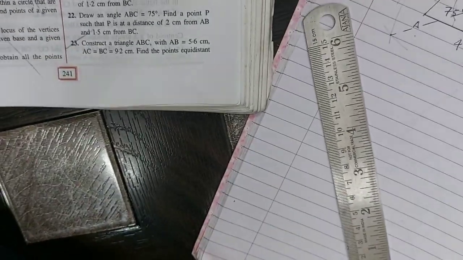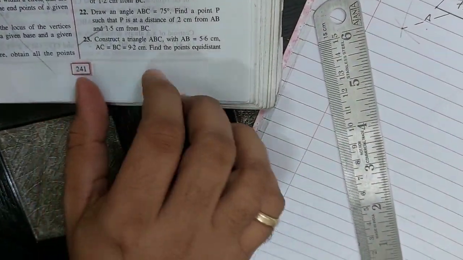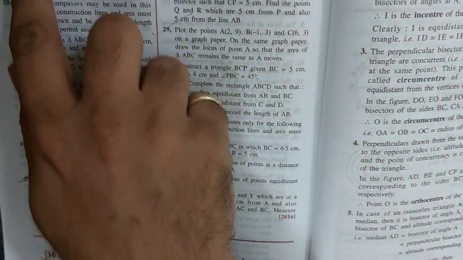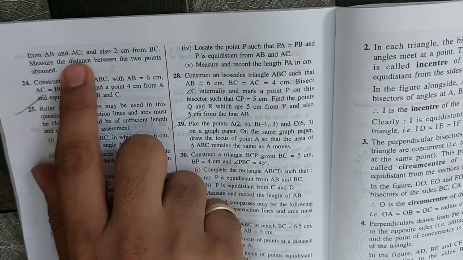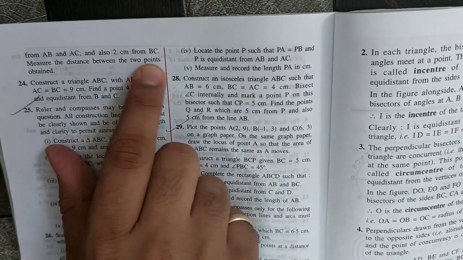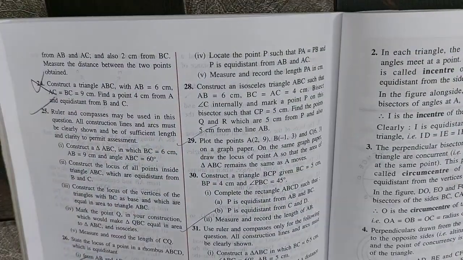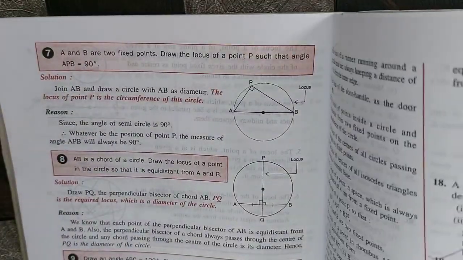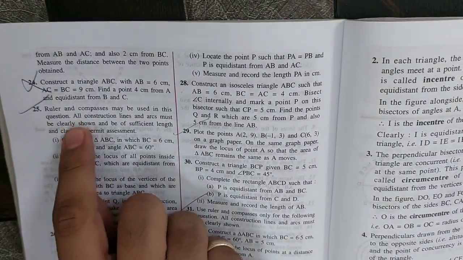Construct a triangle. Again, the details have been given. And find the points equidistant from AB and AC. That means the angle bisector. And also 2 centimeters from BC. And also measure the distance between the 2 points obtained. 23rd sum and 24th sum are very similar to the remaining sums, so cancel them. Let's jump to the 25th sum.